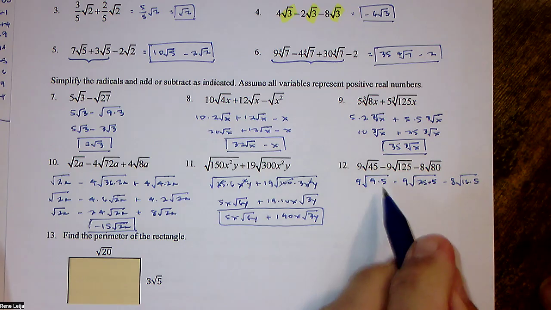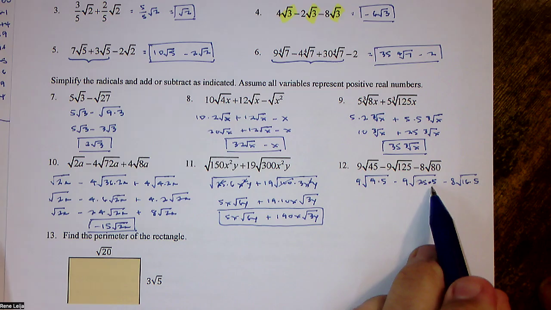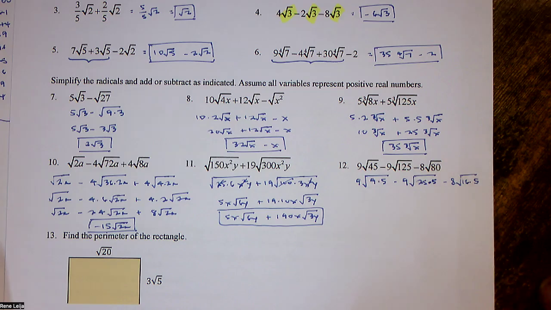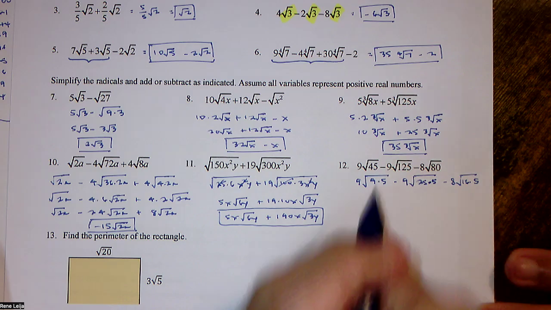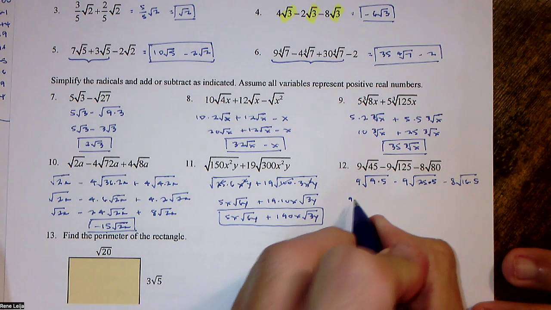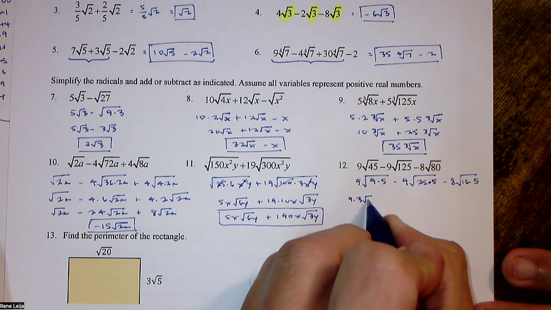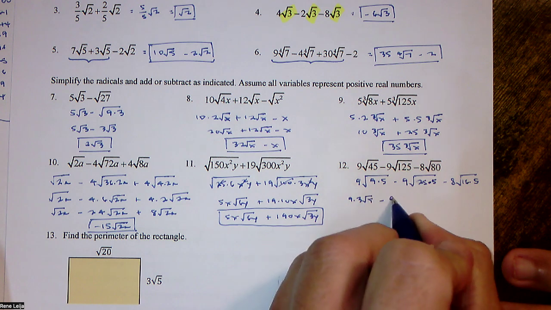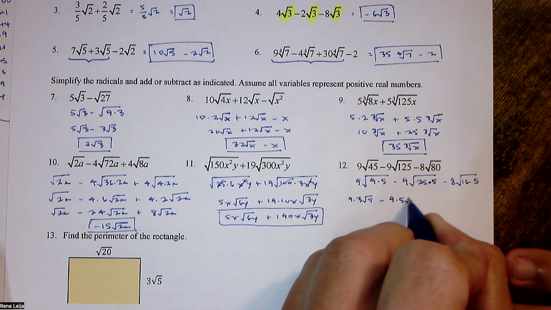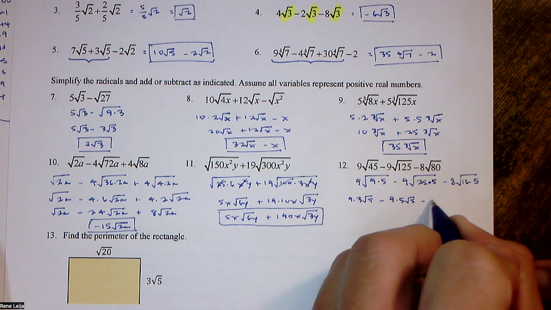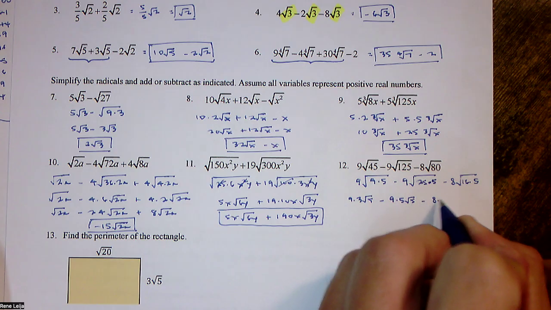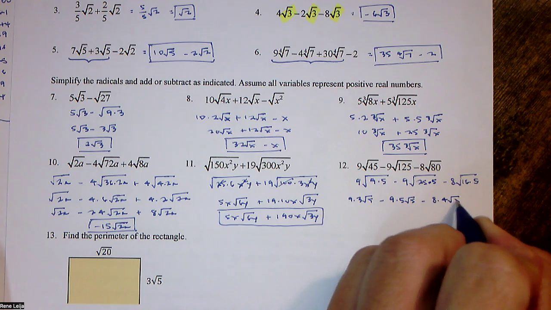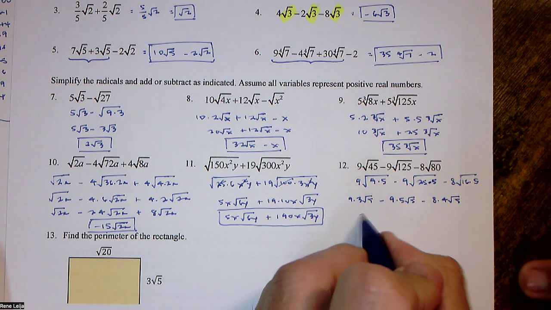Okay, so do you notice how all three of these have that 5 factor, and then the other factors are perfect squares? So this is going to be 9 times 3 times the square root of 5 minus 9 times 5 times the square root of 5 minus 8 times 4 times the square root of 5.